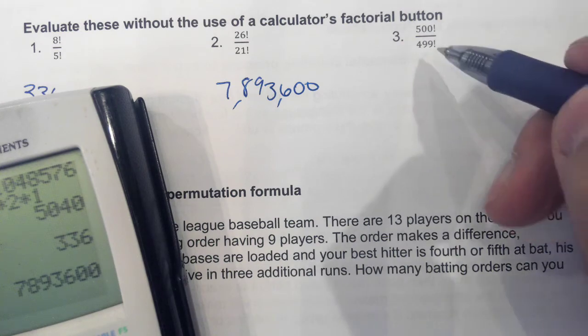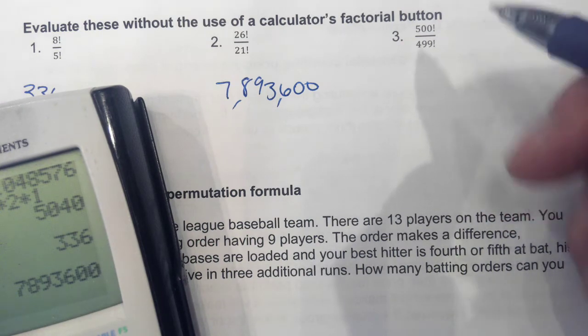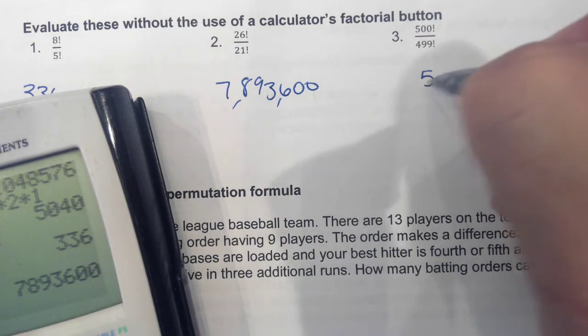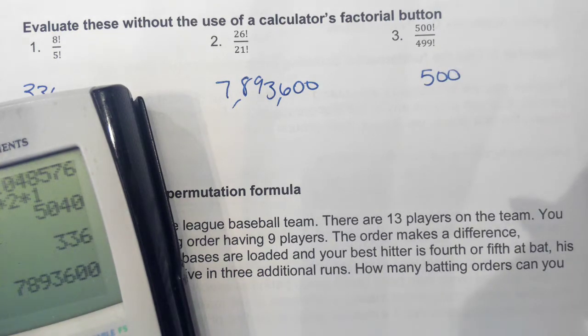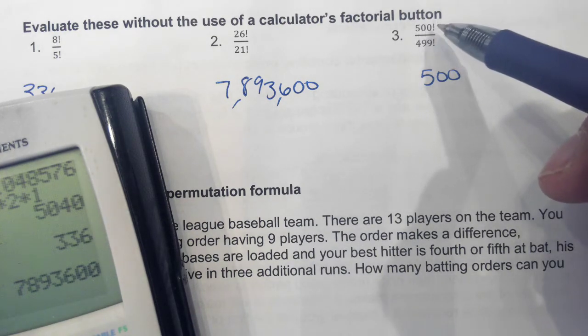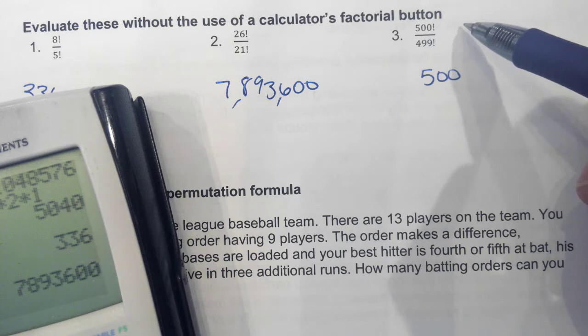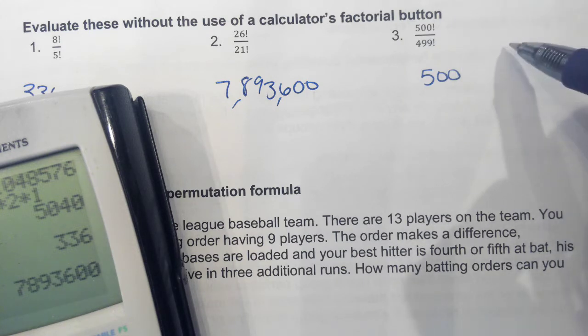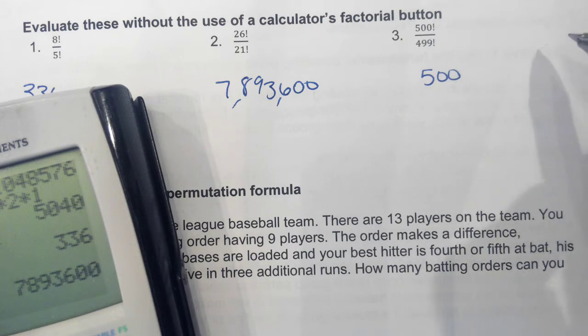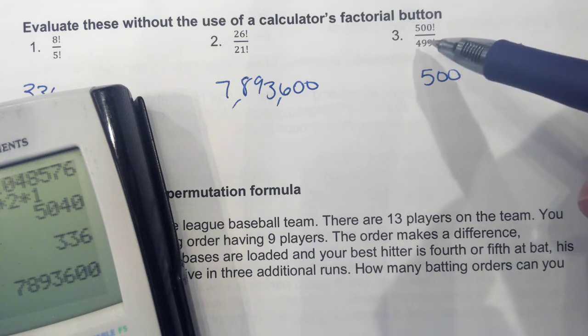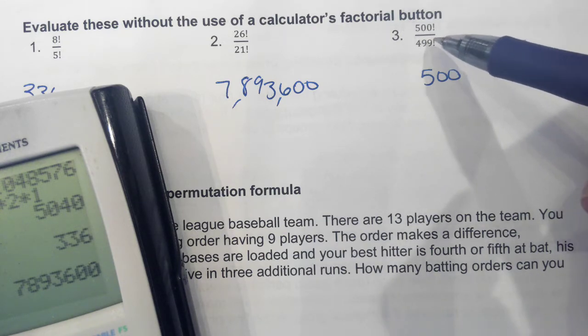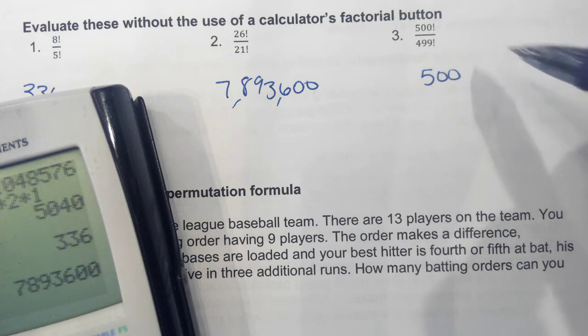500 factorial divided by 499 factorial. I know what that one is. It should come out to be 500. Why is that? Well, do you remember what this means? 500 factorial means 500 times 499 times 498 times 497 times 496 times 495 times 494, and so on all the way down to 1. And 499 factorial means 499 times 498, and so on.